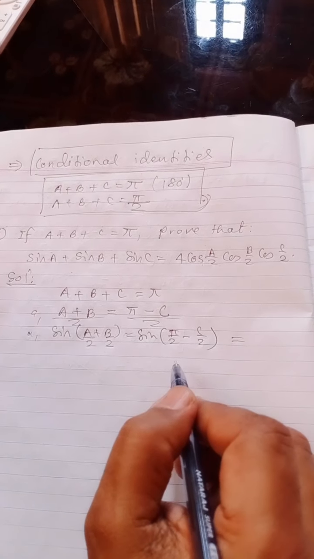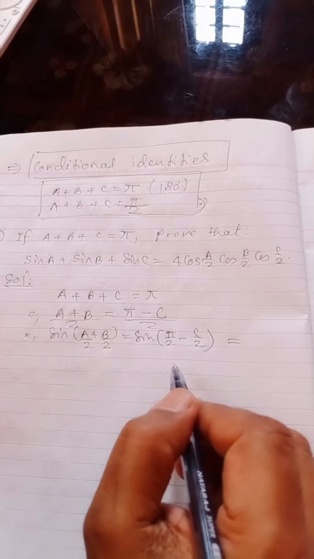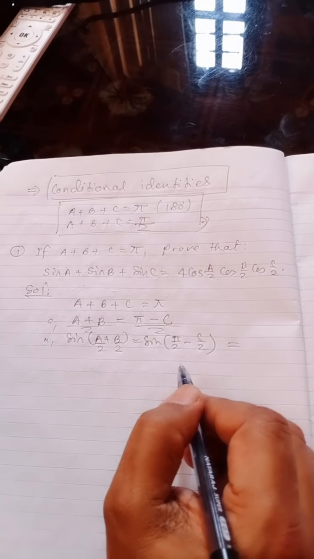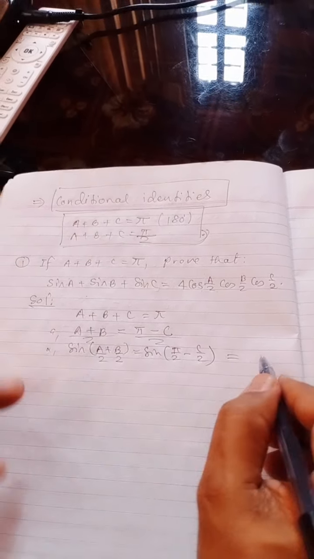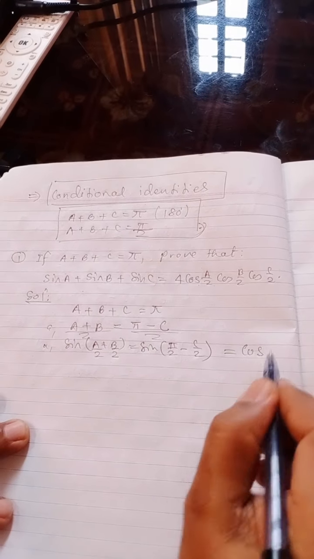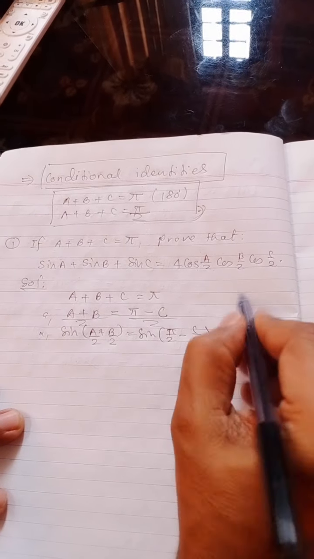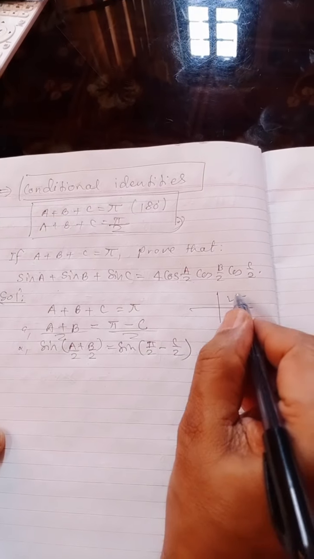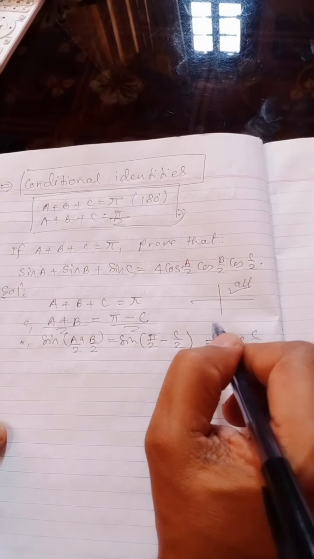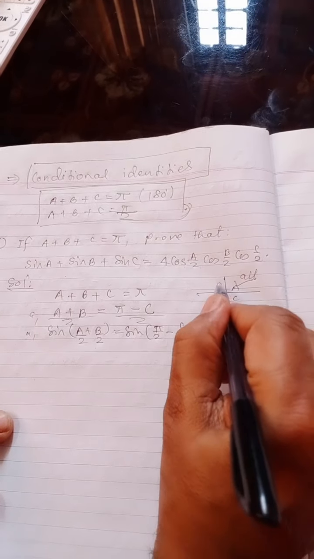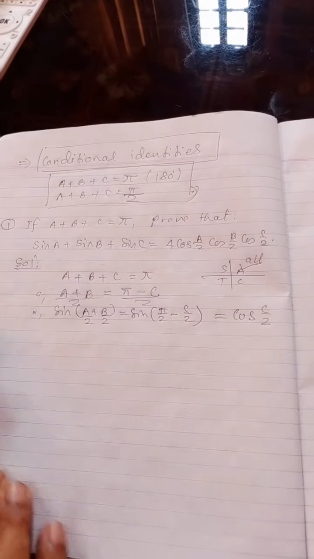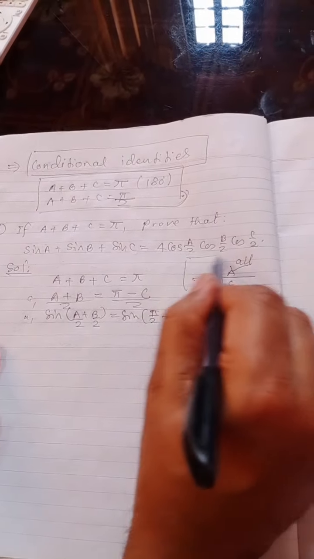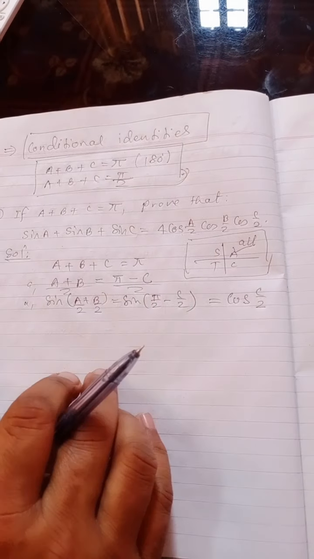If there is an odd number as the multiple of 90, then we have to change the ratio, it means sine to cos. The angle is c by 2, and 90 minus theta belongs to the first quadrant, and in the first quadrant all are positive according to the CAST rule.